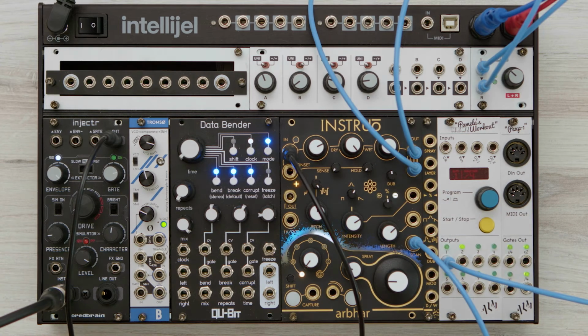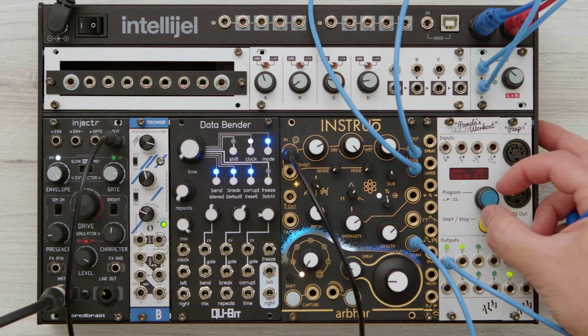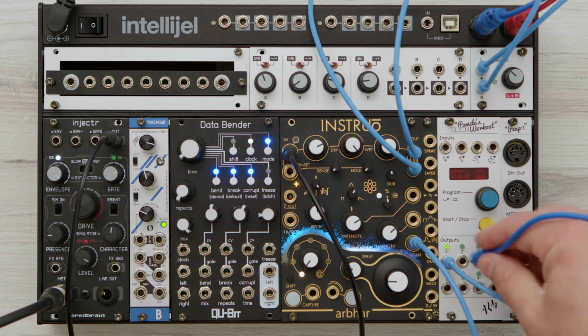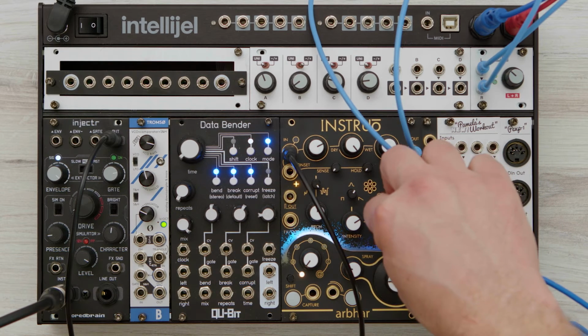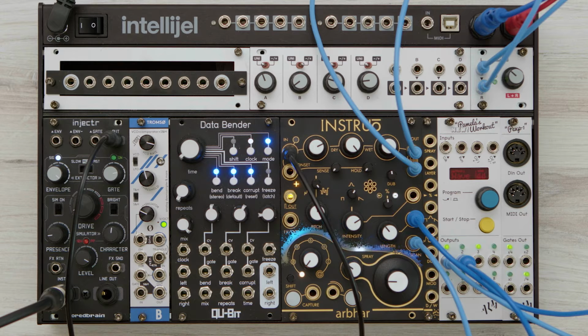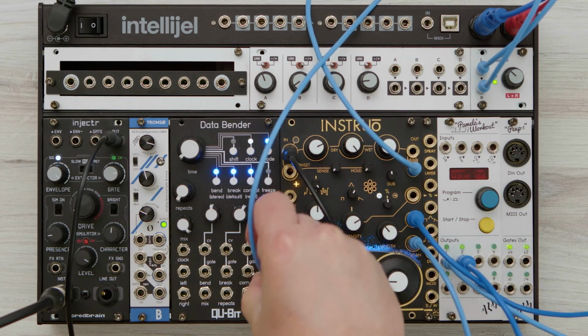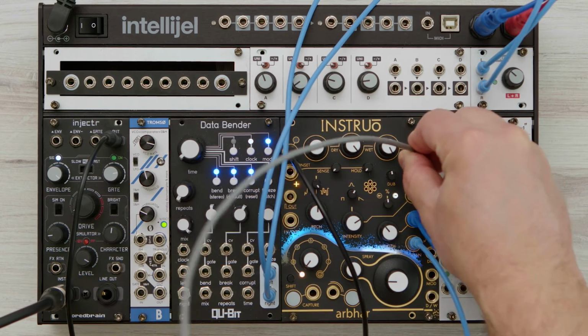I'm gonna also modulate the length. Super cool. And now, I'm gonna switch things up so that we're actually going from the Arbor into Data Bender.